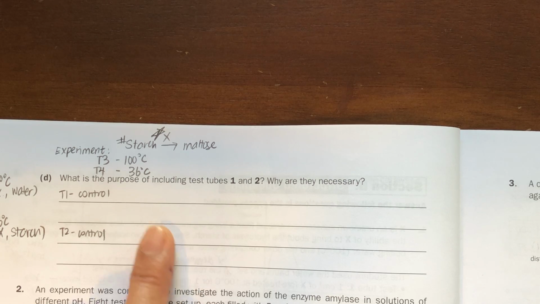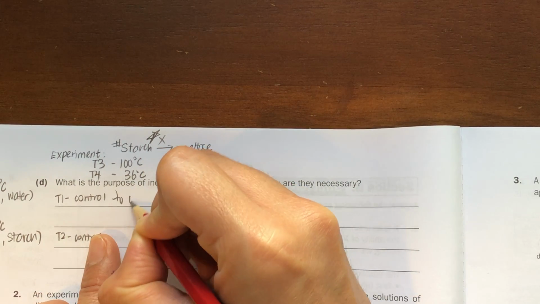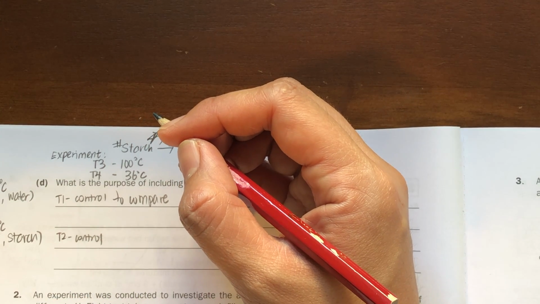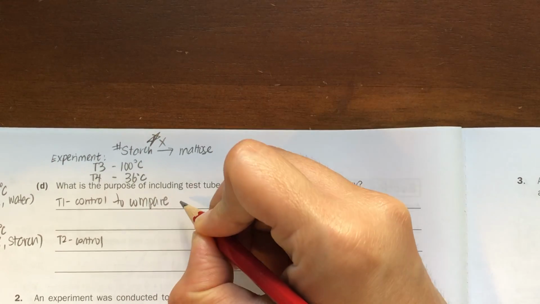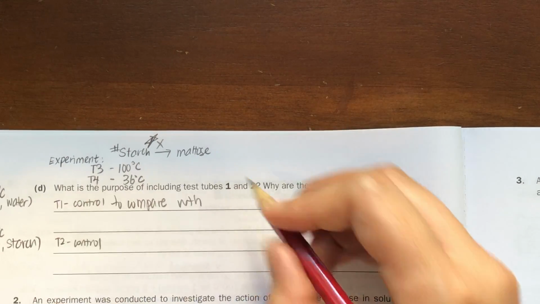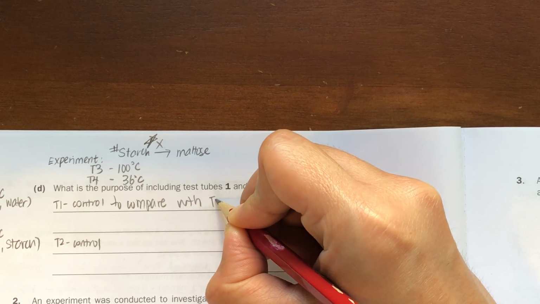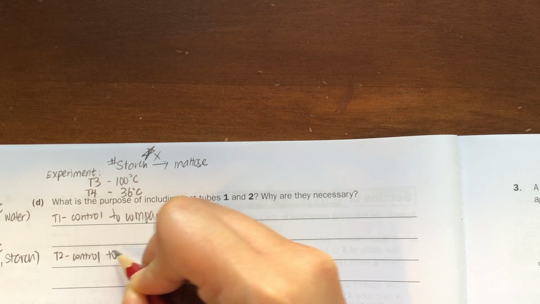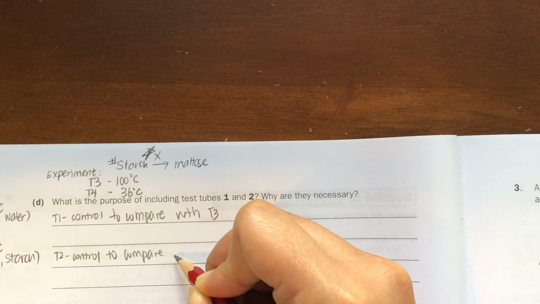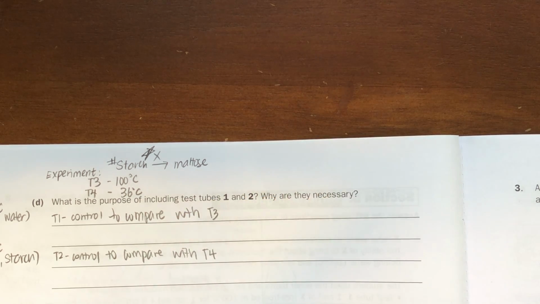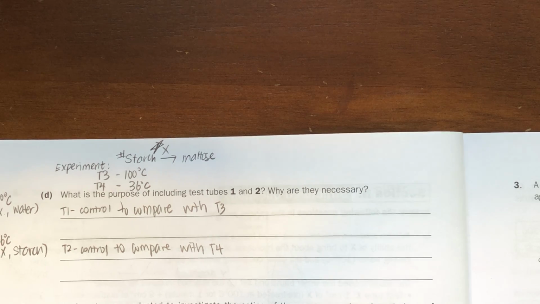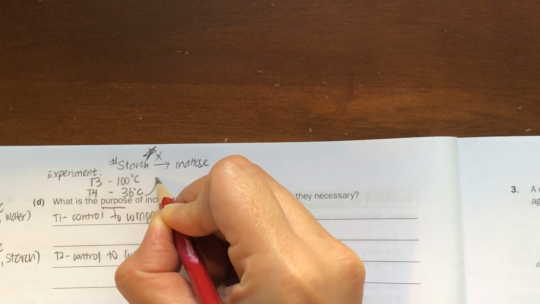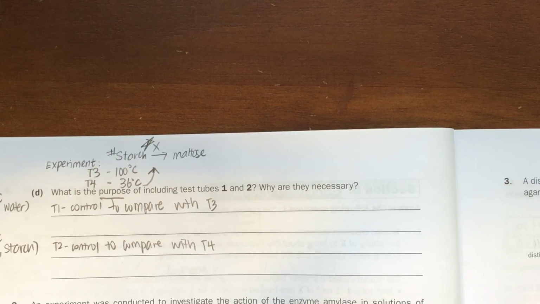is used as a control to compare with T3. Okay, T2 is a control to compare with T4, but it still does not answer the question because it does not link back the purpose to the investigation and the experiment.